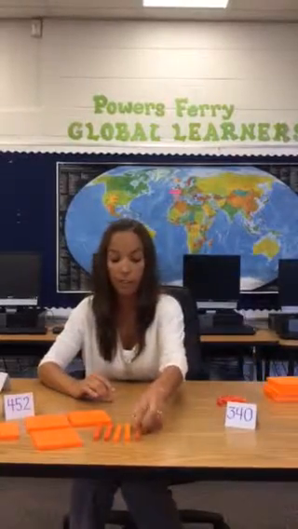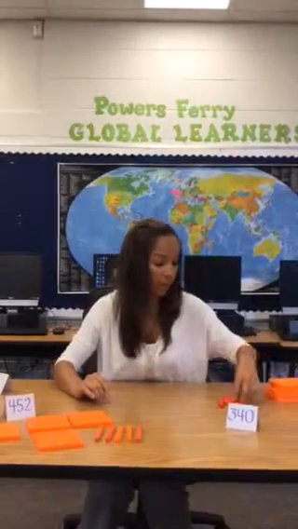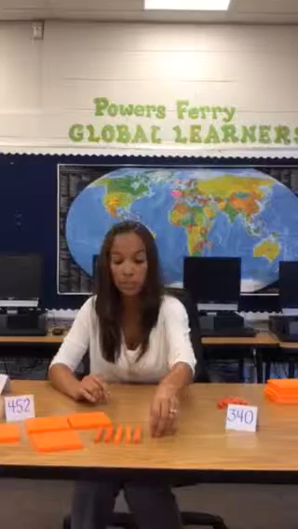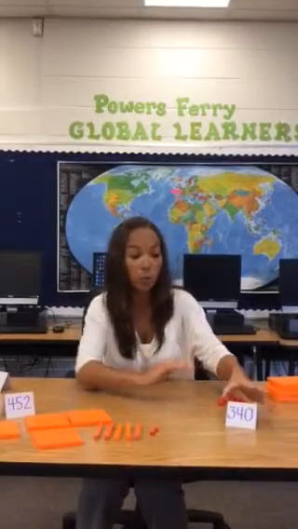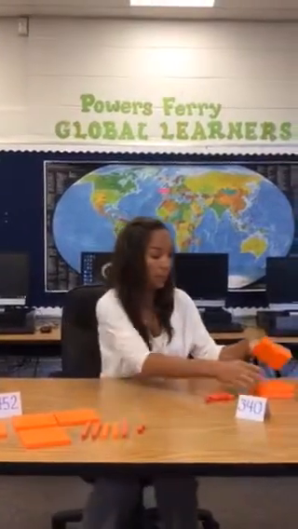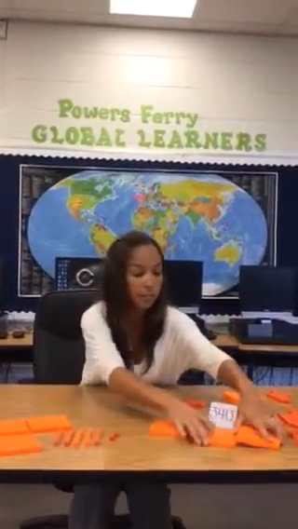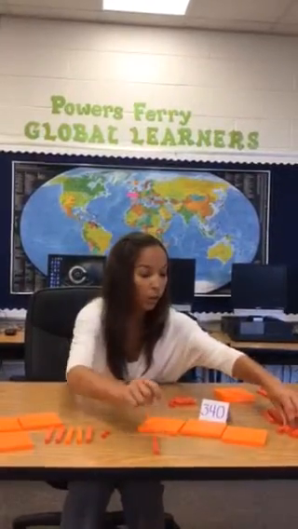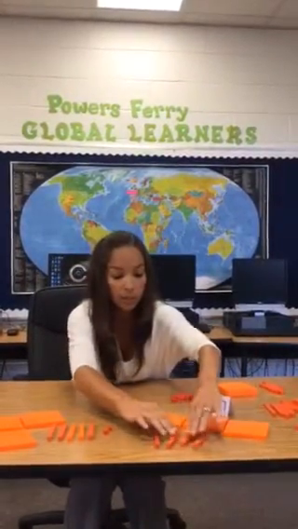5 tens for the 50, and 2 ones. Okay, this is representing their three-digit number, but they've got to compare it to another three-digit number. In this case, it's 340. So we would put out our 300s with our 4 tens in that number.